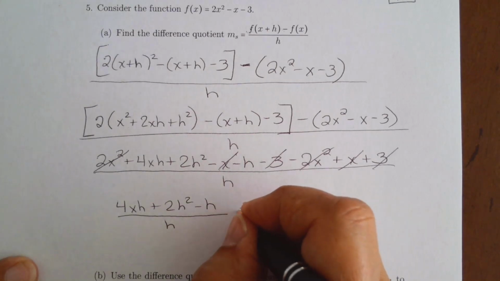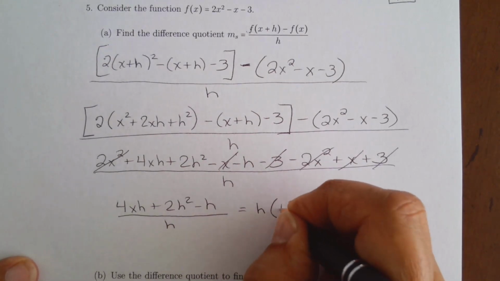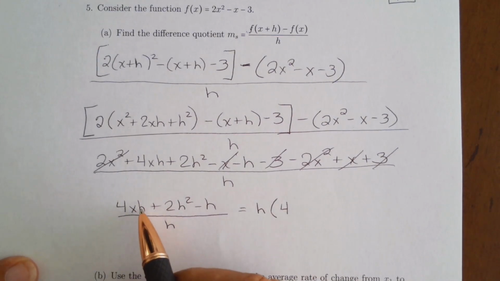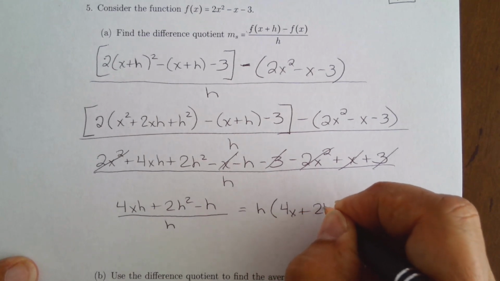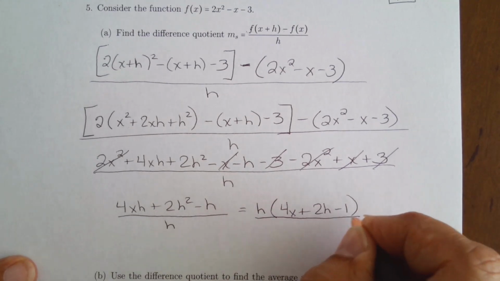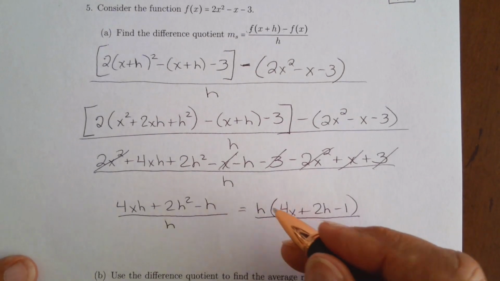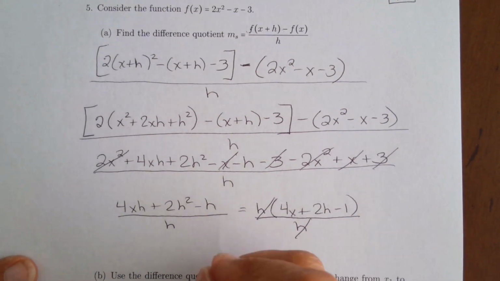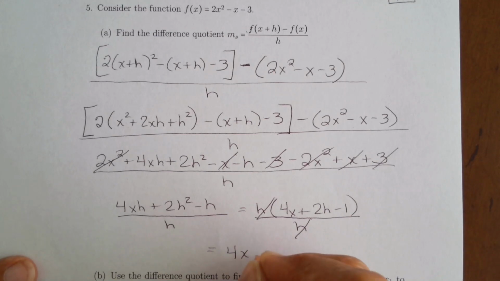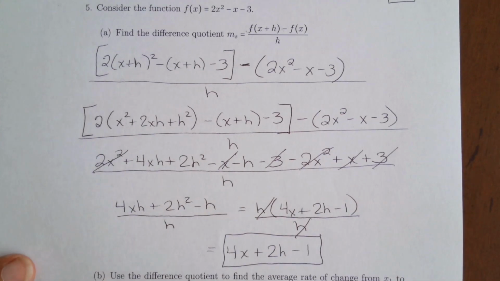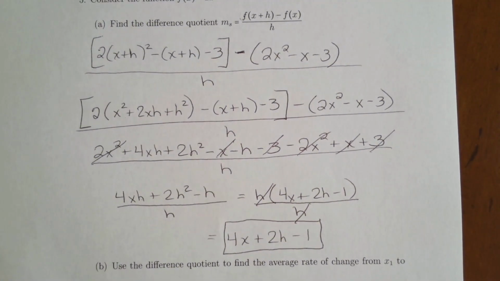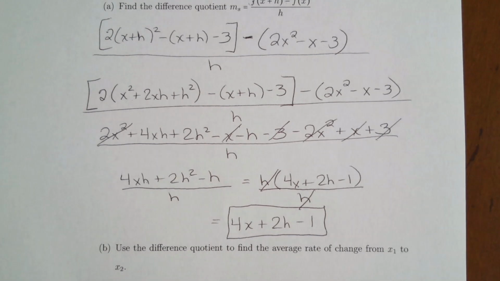And then remember to factor out one h in the top, because you need to cancel the h in the bottom. So take one h out of each of those terms. So that's going to leave you 4x plus 2h minus 1 over h. And then you can cancel that h with the h in the bottom. So the difference quotient is 4x plus 2h minus 1. So that is your difference quotient, and we're going to use that in the rest of these problems coming up. Okay, you have to be able to work that difference quotient, so please make sure you're practicing that.